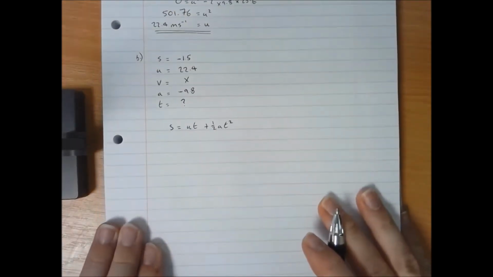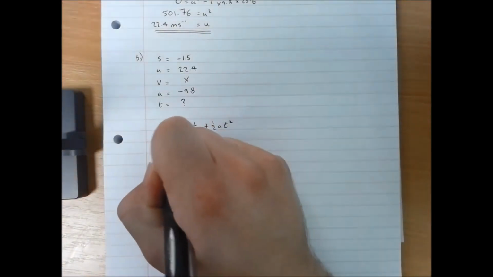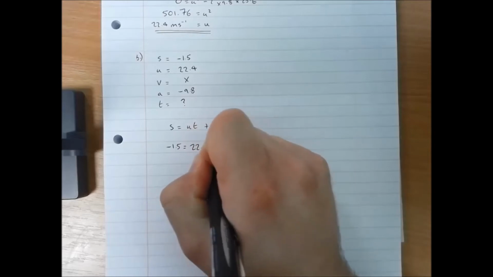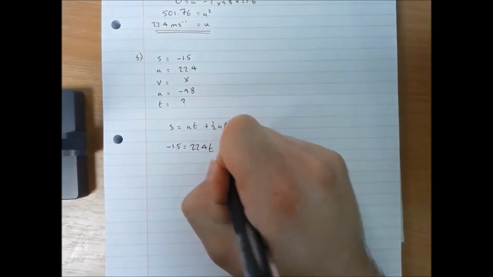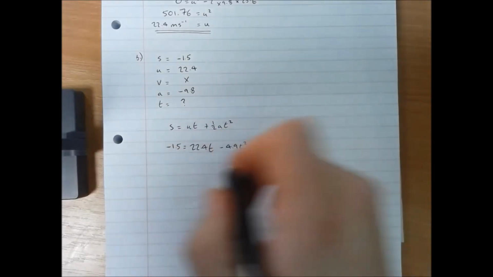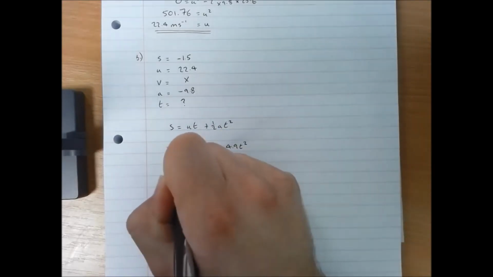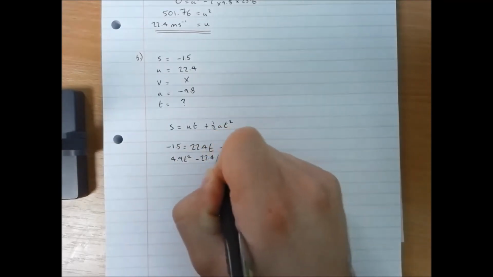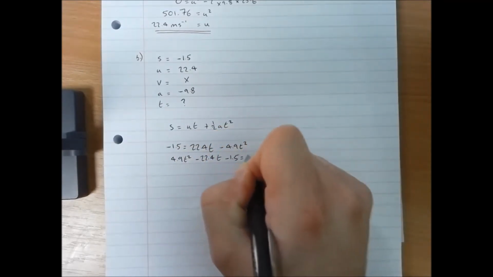The formula that connects up s, u, a and t is s equals ut plus half at squared. And so if I fill in my values for that, minus 1.5 is equal to 22.4t minus 4.9t squared. This is a quadratic equation. Rearrange it so it's set equal to 0. 4.9t squared minus 22.4t minus 1.5 equals 0.